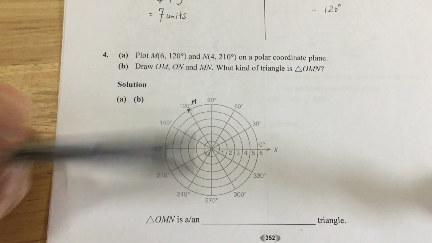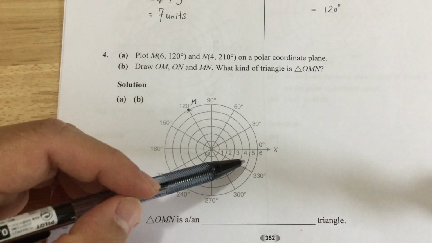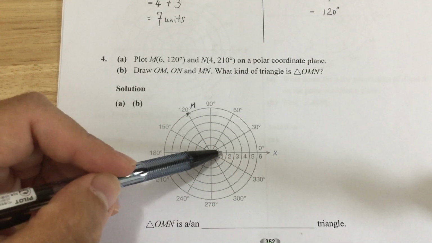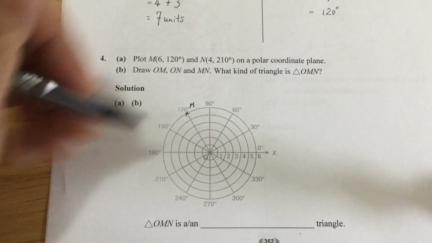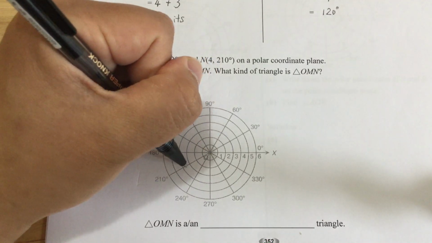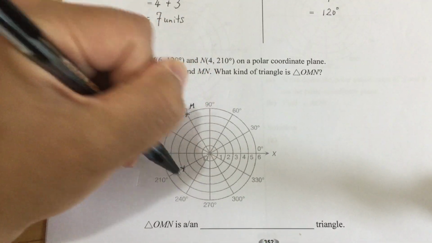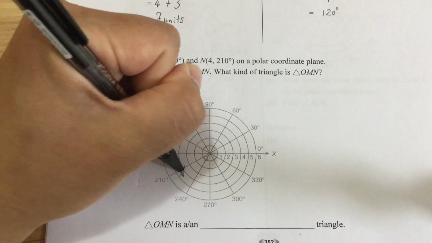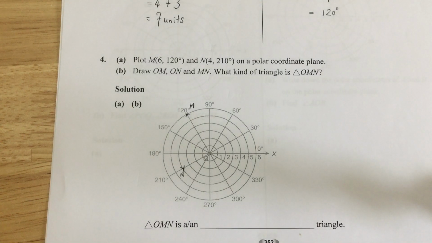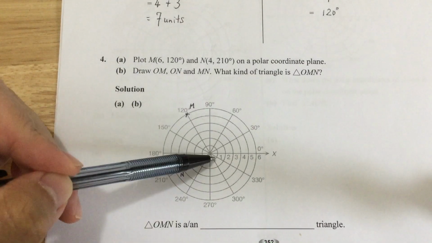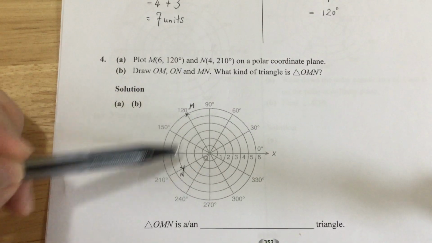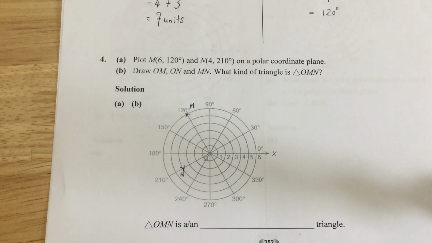Okay, and for 210 degrees, be careful. 1 2 3 4, 210 degrees. Once again, 1 2 3 4. This one is called N. Okay, so this is part A. And then for part B, we are going to draw OM, ON, and MN. So let's draw.